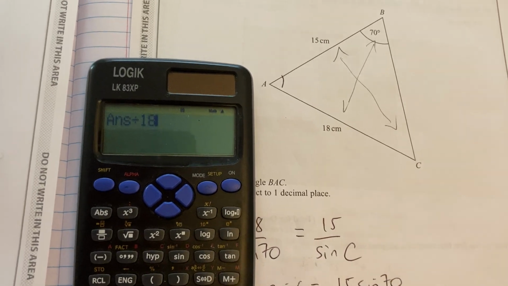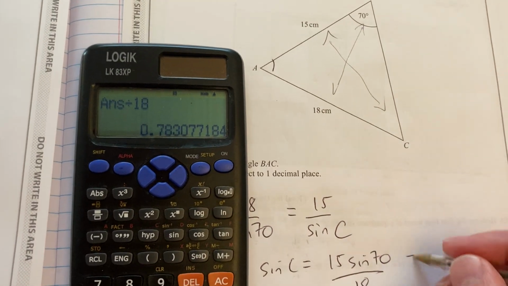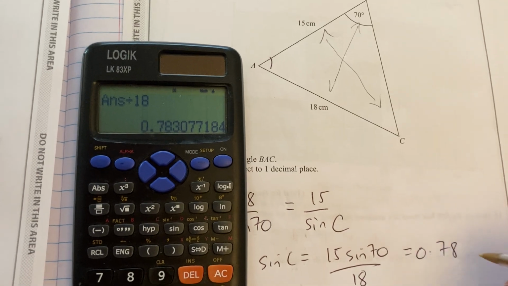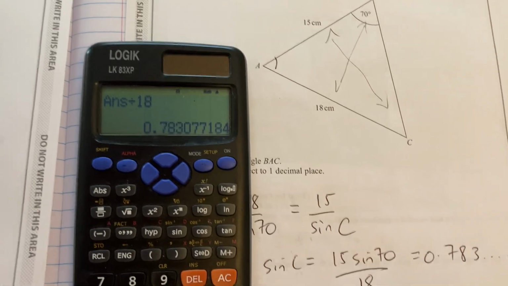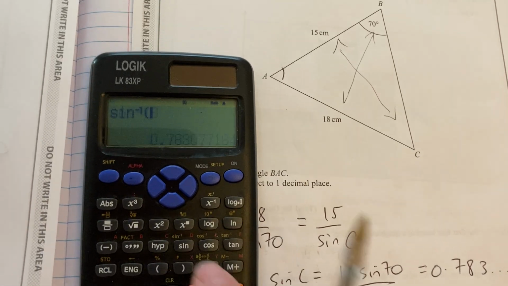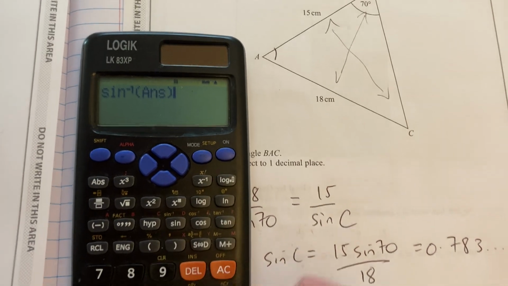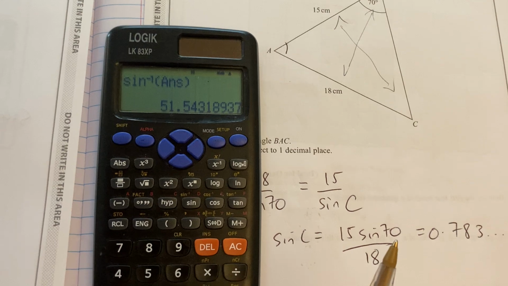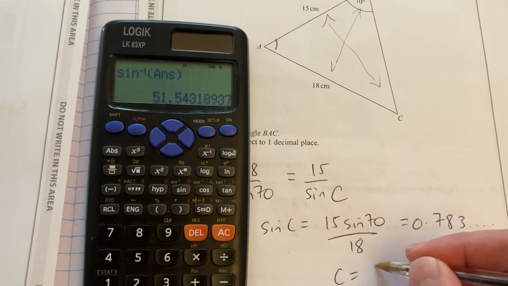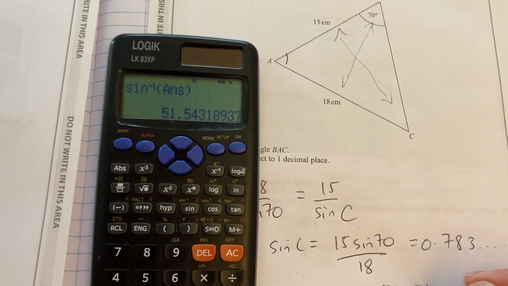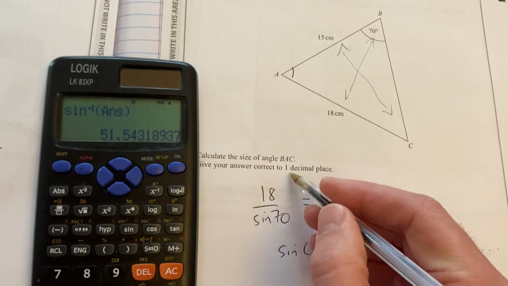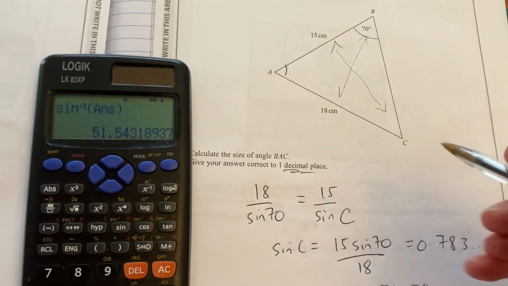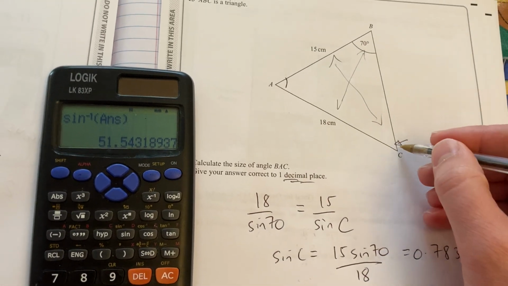Divide that by 18. So I get 0.78, to at least show the examiner what you're doing. And then shift sine of that answer. The answer button is really useful in the calculator exam. And I get 51, so C is 51.54. They wanted it correct to one decimal place in the final answer, but working out C wasn't the question.